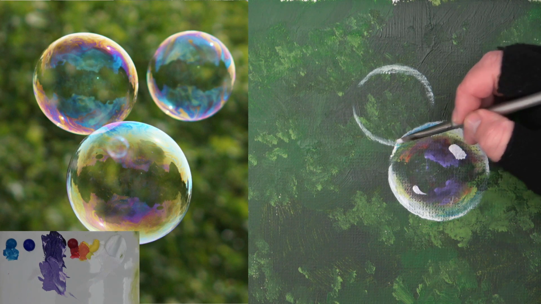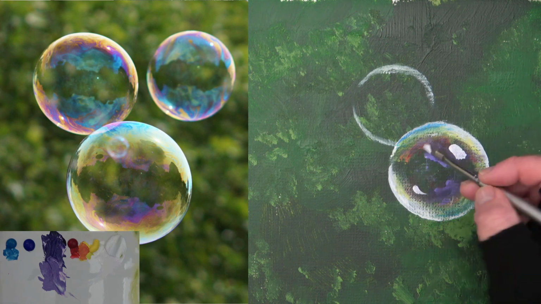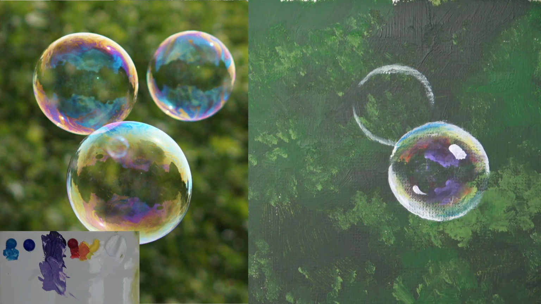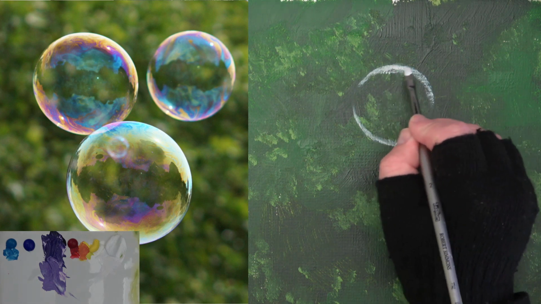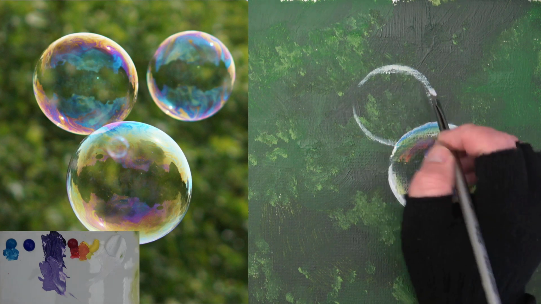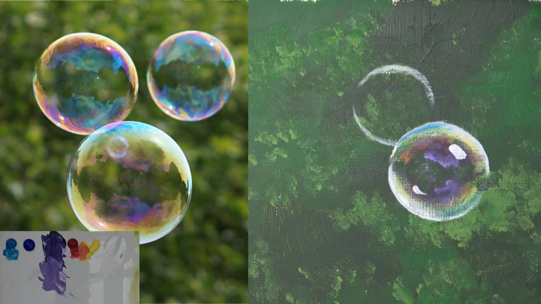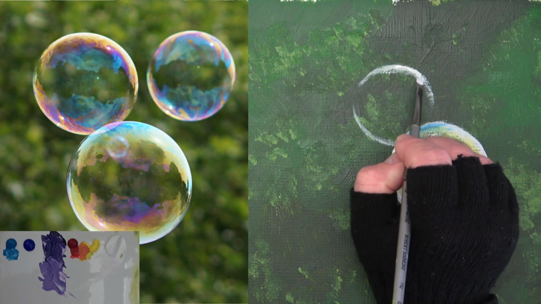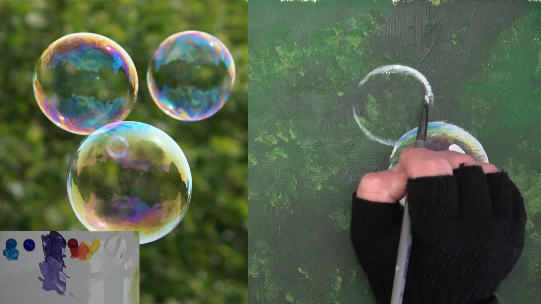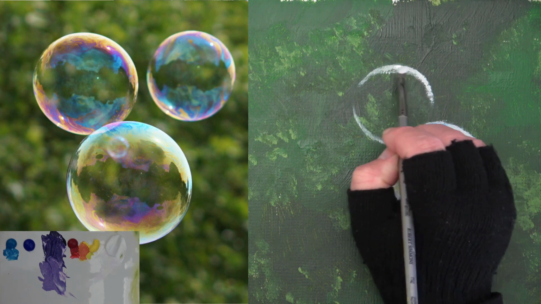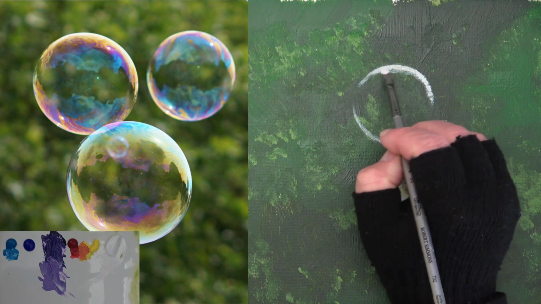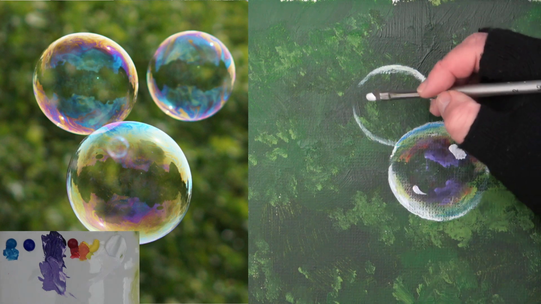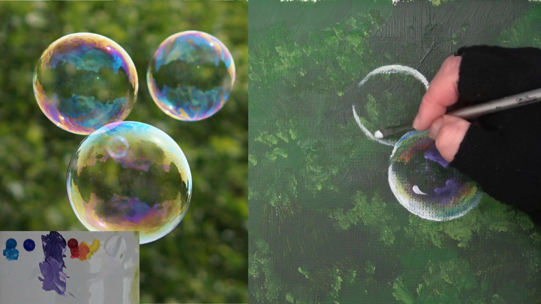Okay, now take a look over here. I'm going to first just stop there for now. I'm not going to go into that guy. We'll get that overlapping bit done shortly. So what I'm concentrating on now is getting that edge nice and sharp. You want to define the outside edge of the bubble. You have to be able to see where the bubble ends.